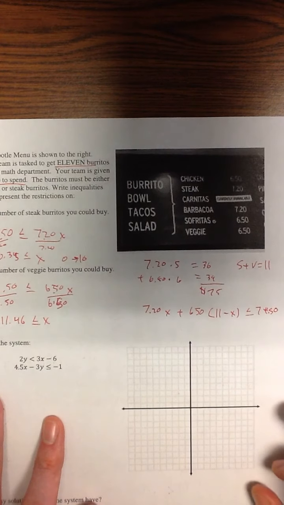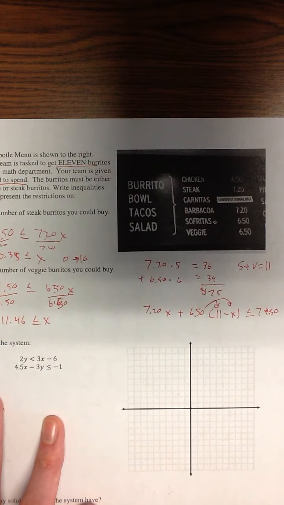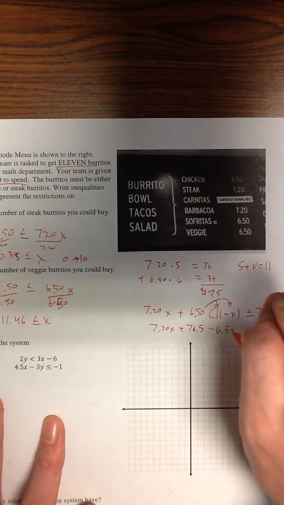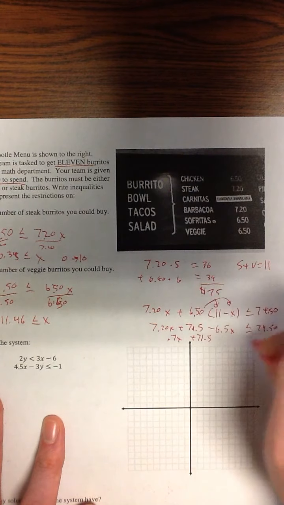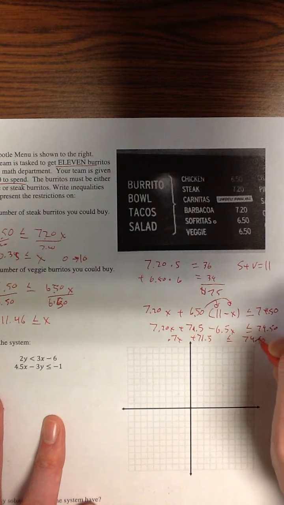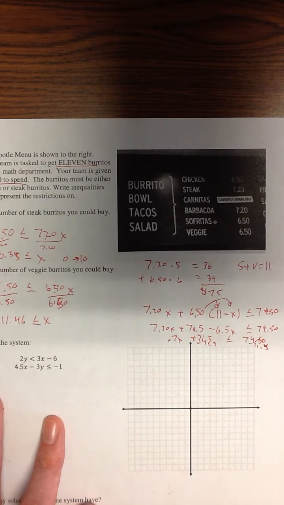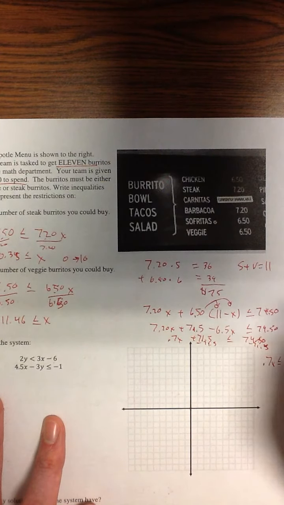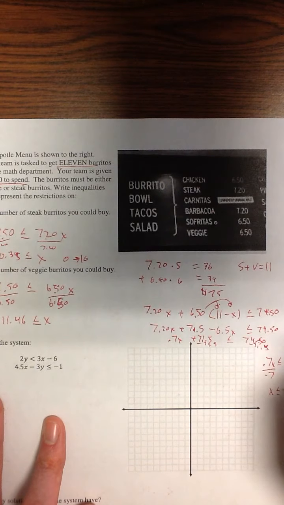So this is the inequality we really need to solve to figure out how many of these burritos we can buy. We'll do the distributive property, 6.5 times 11. So we get 7.20x plus 71.5 minus 6.5x is less than or equal to 74.50. I'll combine my two like terms, so I get 0.7x plus 71.5 is less than or equal to 74.50. I'm going to subtract 71.5. 74.50 minus 71.50 comes out nice and even. So I get 0.7x is less than or equal to 3, divide by 0.7, and we get x is less than or equal to 4.3.